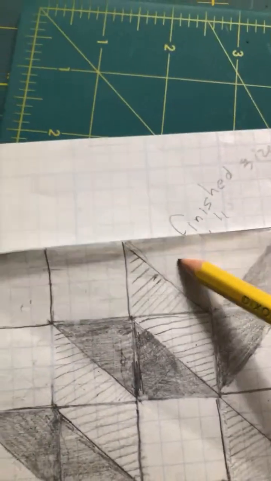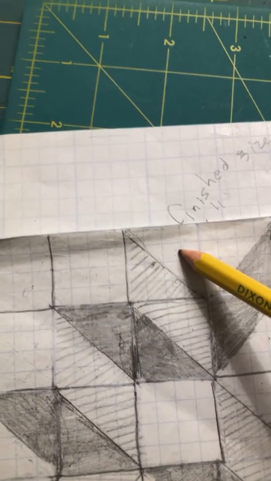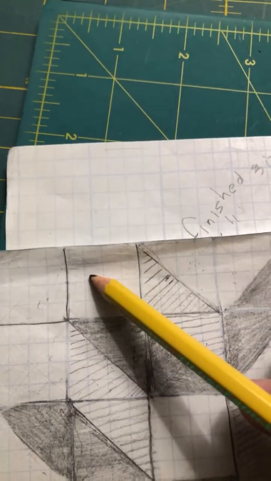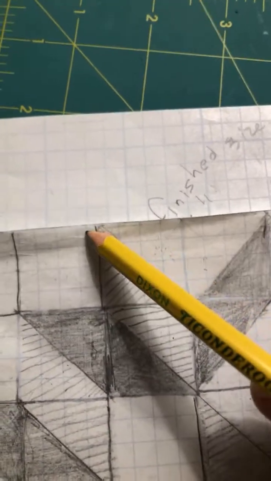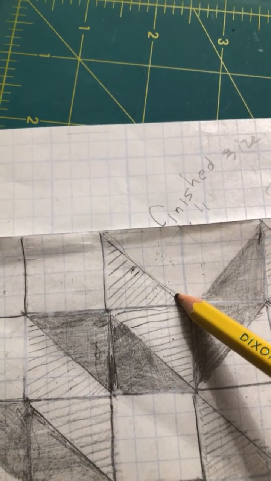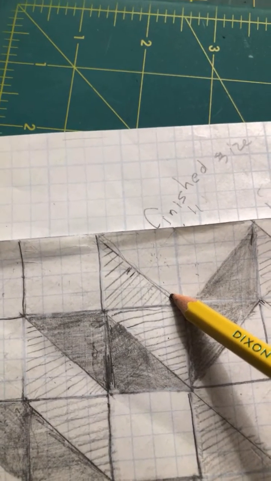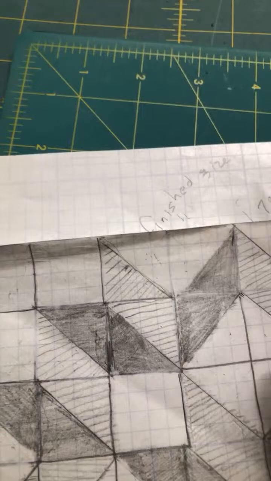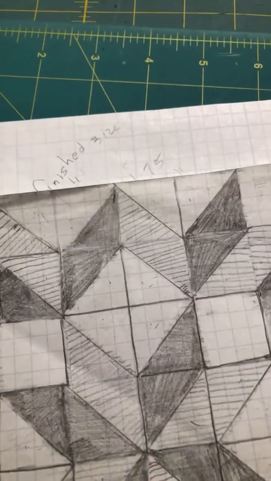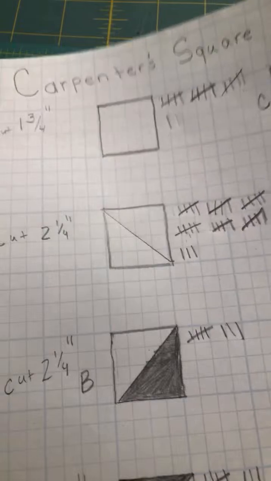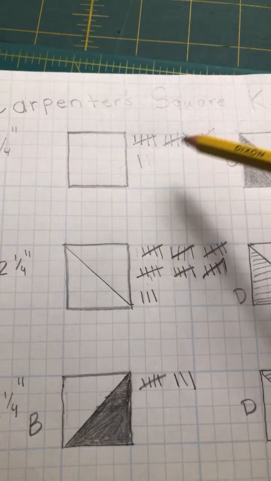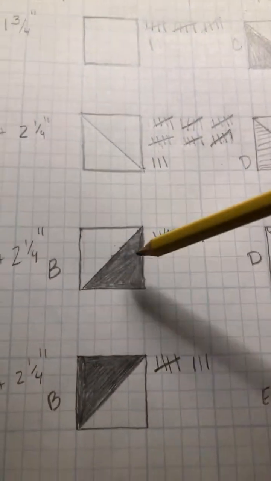Even though this is a background square, you can't cut it the same size as this square, because this seam line is going to cause you to have to cut a bigger square for the solid or background half square triangles in this quilt design. So what I did was create a key, and I wrote out how much of each of these blocks is in this Carpenter square.